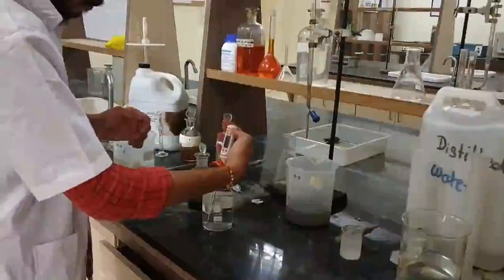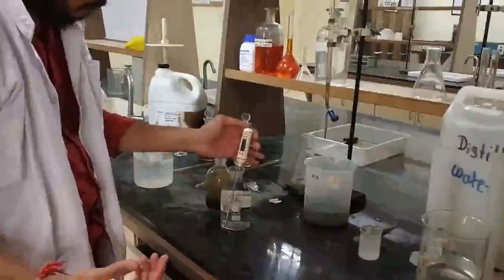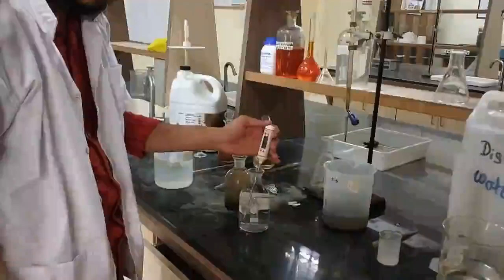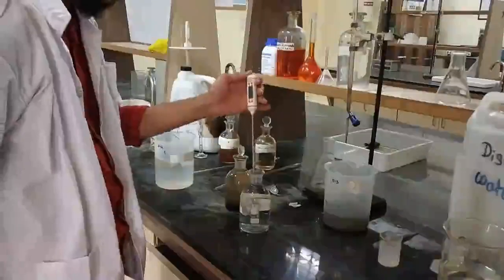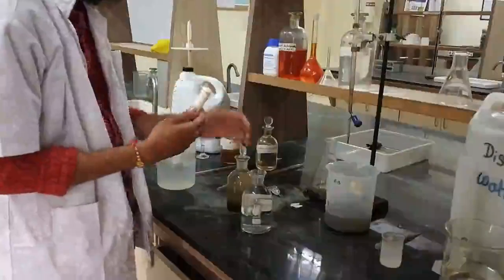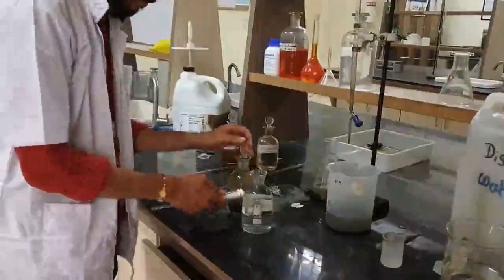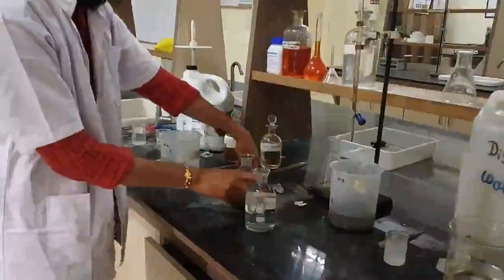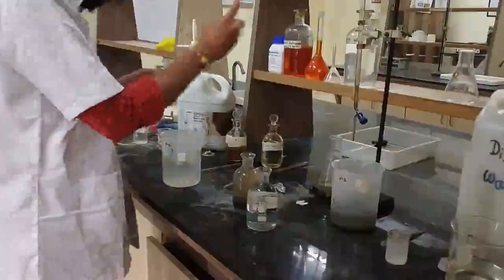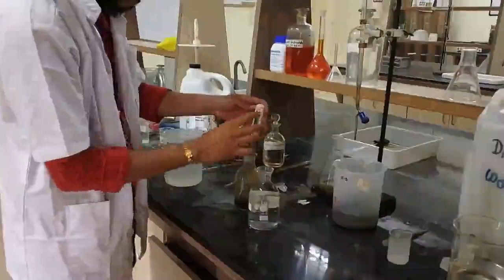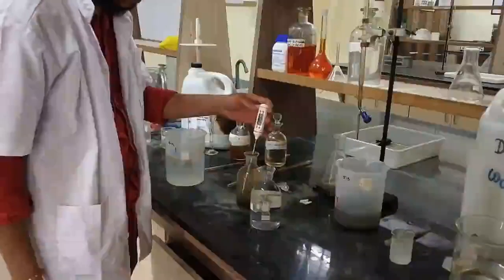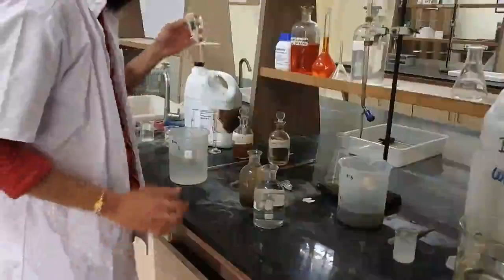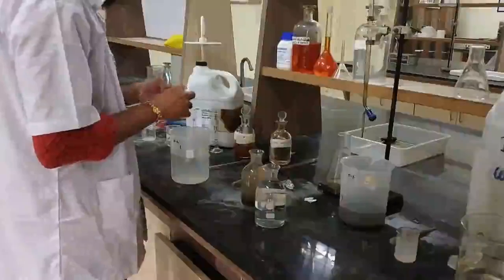Here we get the temperature as 25 degrees Celsius. We're going to measure the temperature of the second sample as well. 25. And approximately we'll be getting the same temperature.